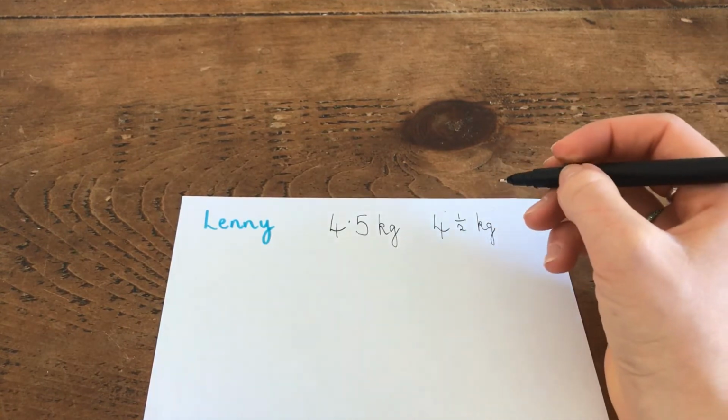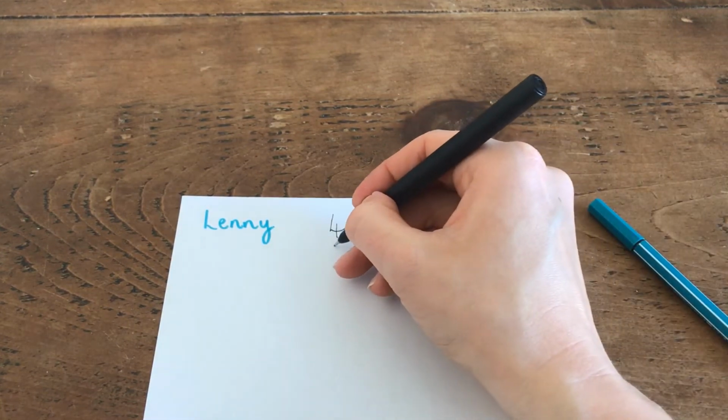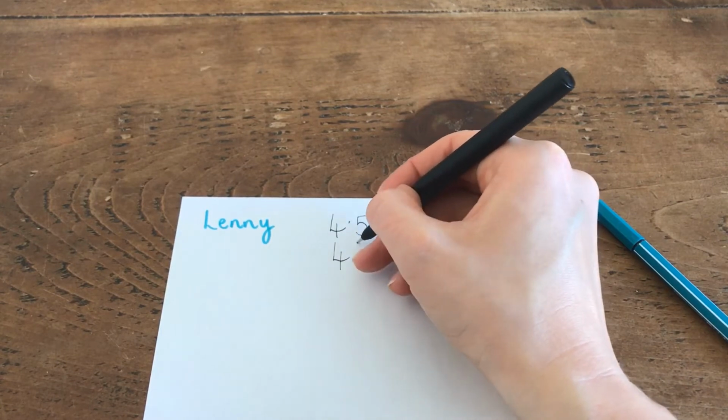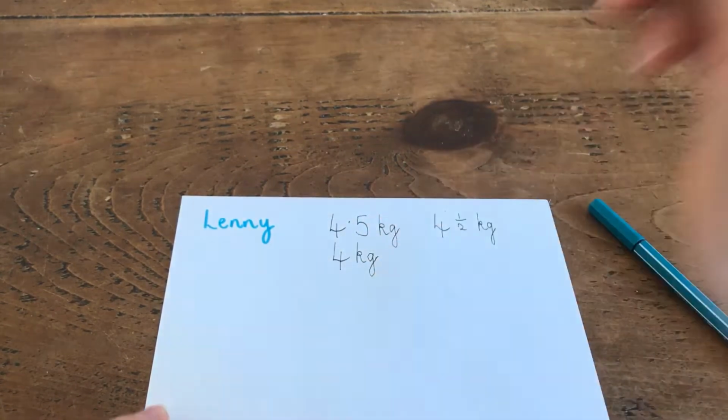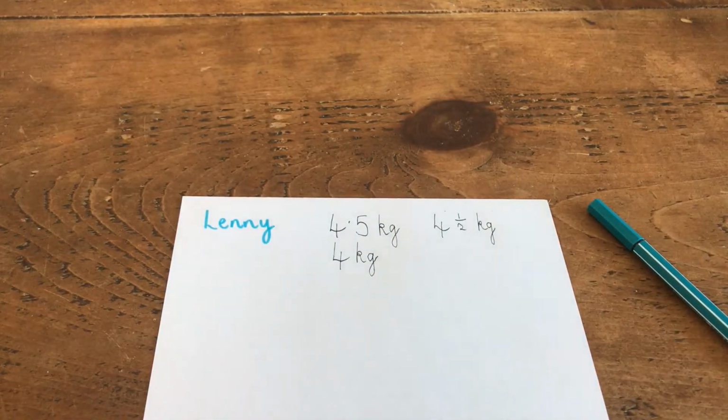But we could also think of this as 4 kilograms. And how many grams would that be? How many grams are there in a kilogram? I'll give you a clue. It's the same as millilitres in a litre. There are 1,000 grams in a kilogram.